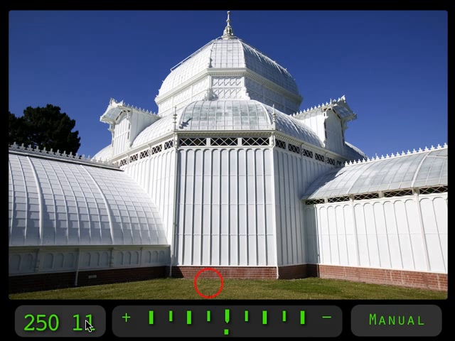Well, this is exactly what your camera is going to shoot at, no matter where you're pointing your camera. So if you pointed it up here, it would still shoot at 1/250th at f11. If you pointed it here, it would still shoot at 1/250th at f11. But it's now telling us that this tone is going to be rendered in a zone 7, which is fine. We know that we have plenty of detail in that area. So we recompose our shot, 1/250th at f11, and we shoot.